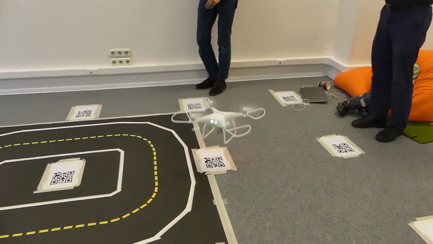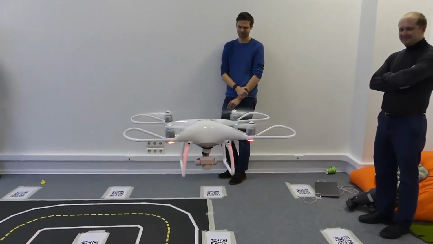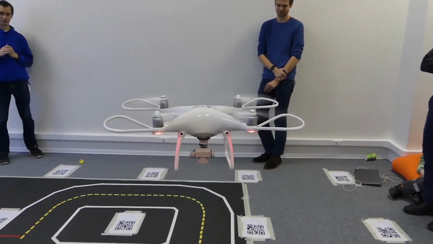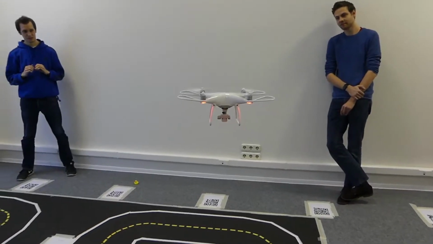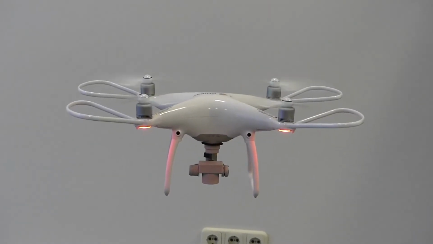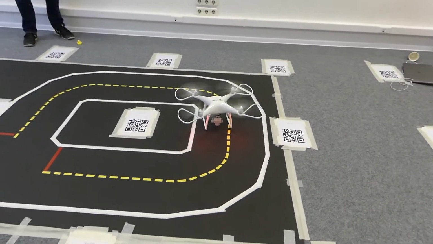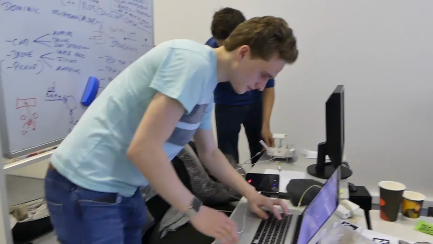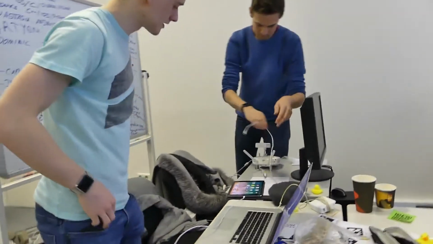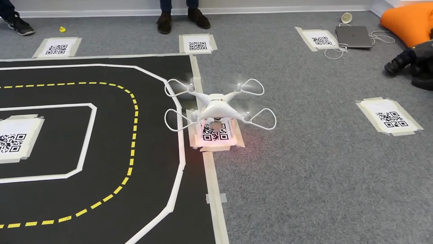Lift off. These are all good examples. 3, 2, 1.